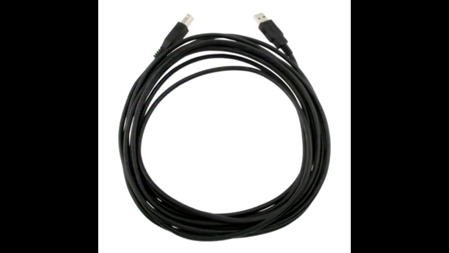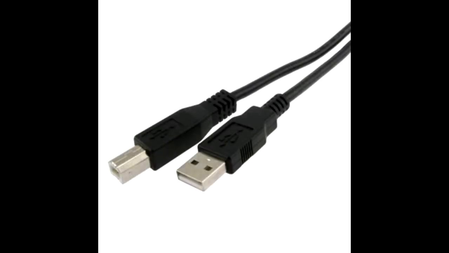In order to connect your Test Track to a computer, you will also need a Type A to Type B USB cable. They're pretty easy to find. I bought mine from monoprice.com, part number 5437, for about $1.